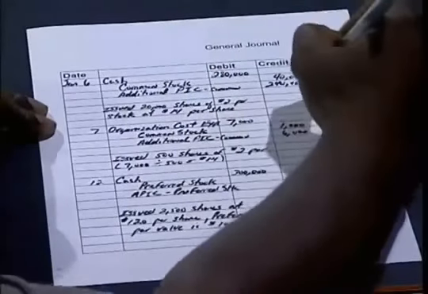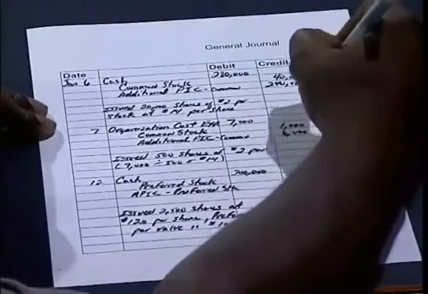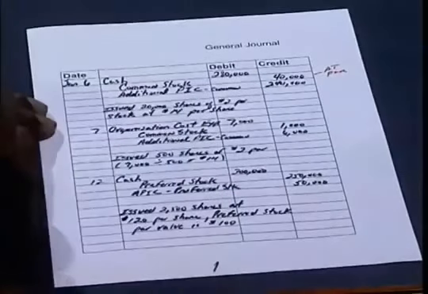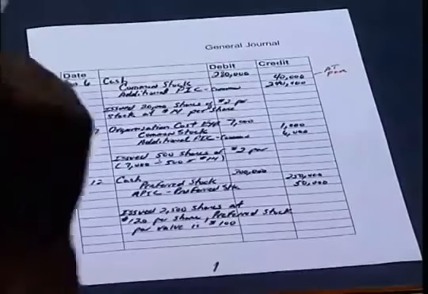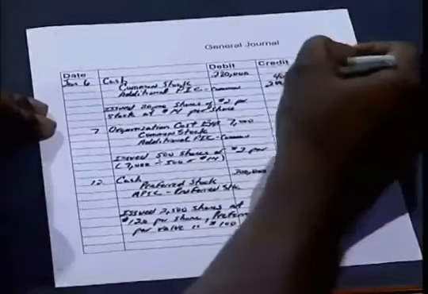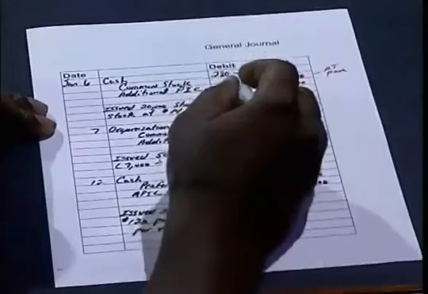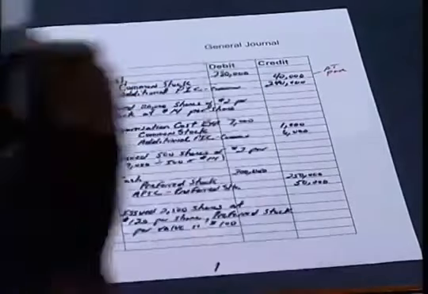However, we record the common stock at par, which is the 20,000 times the $2 par value of common stock to give you the $40,000. The amount that's over the par value is called additional paid-in capital.